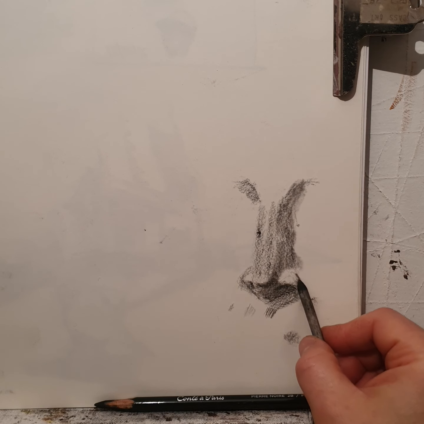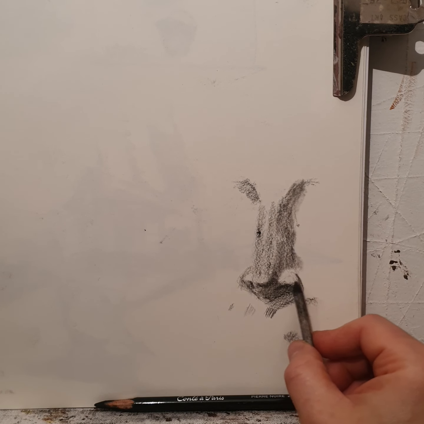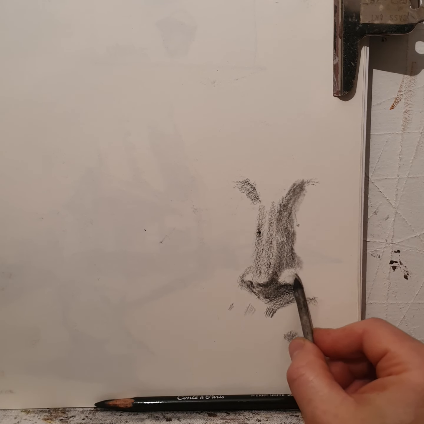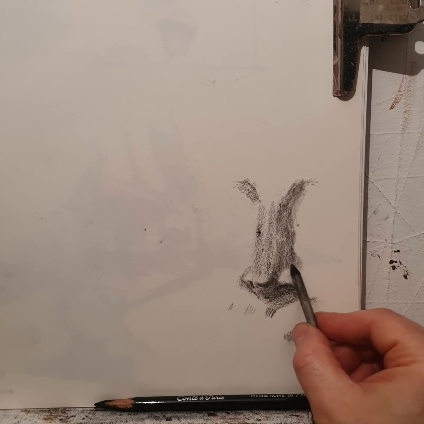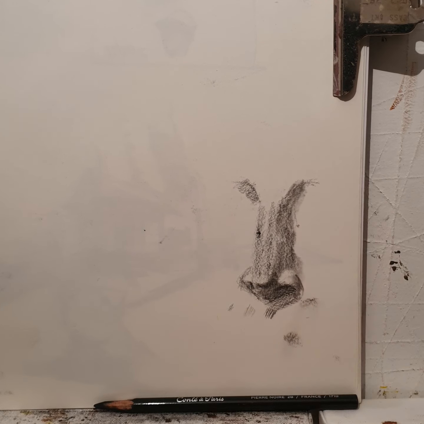So if that's the end of the acorn that we were talking about, you have a tiny shadow which creates the impression, which creates volume. That creates volume. There you are.